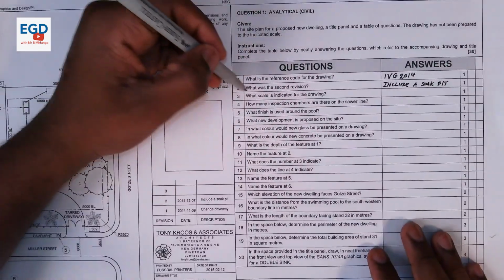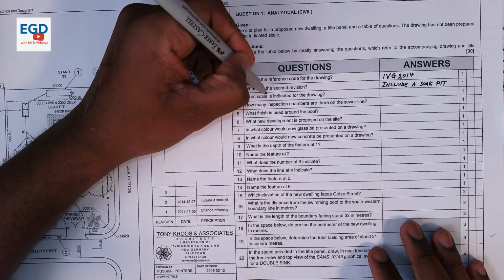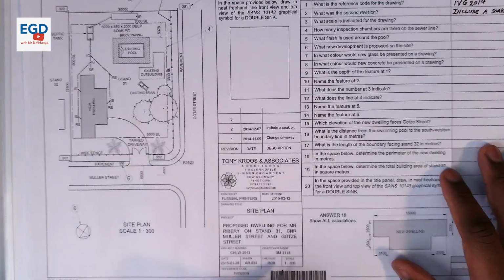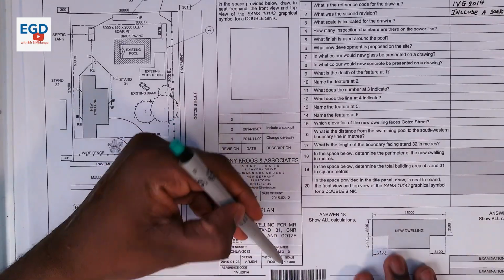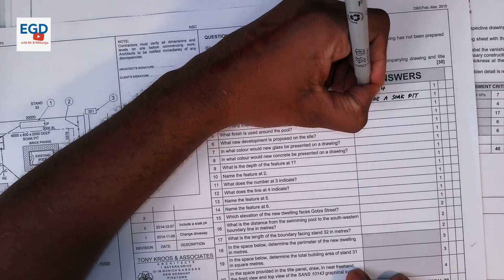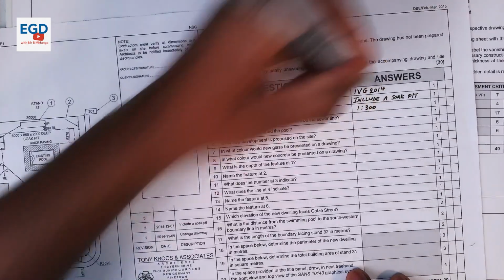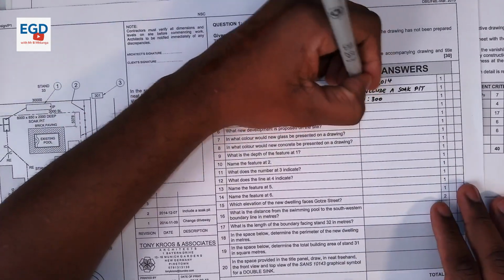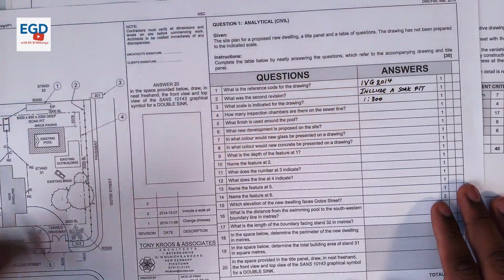Okay, the next question, what scale is indicated for the drawing? Let's check. The scale is down there. Scale 1 is to 300. So just write there 1 is to 300. You can even write the word scale 1 is to 300.